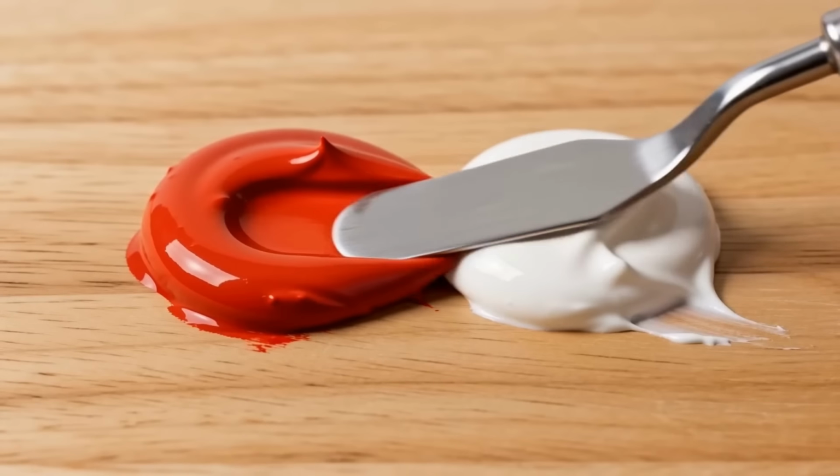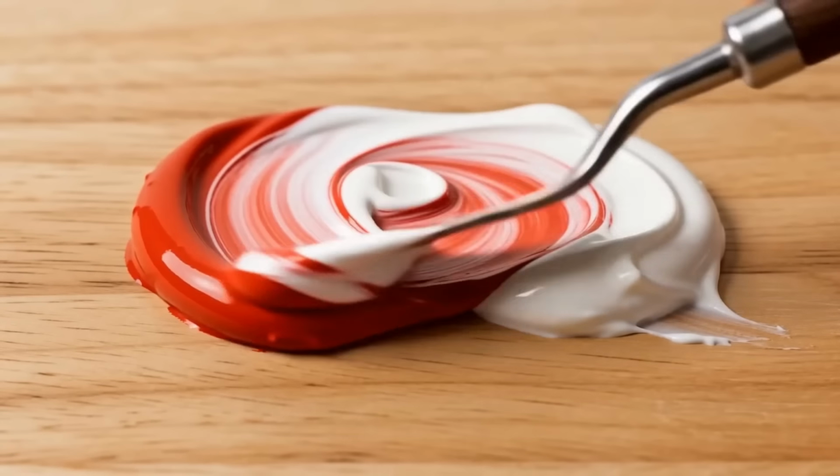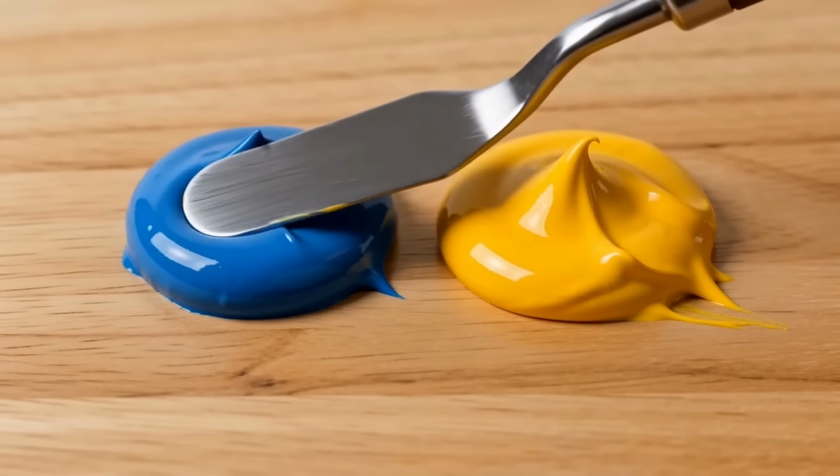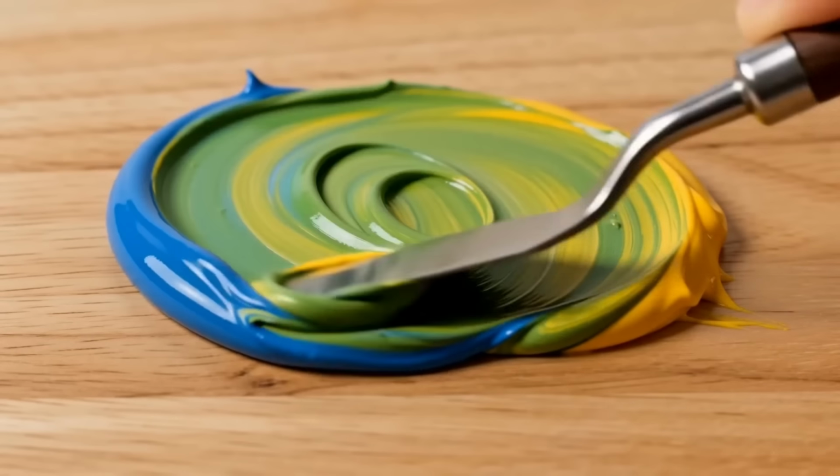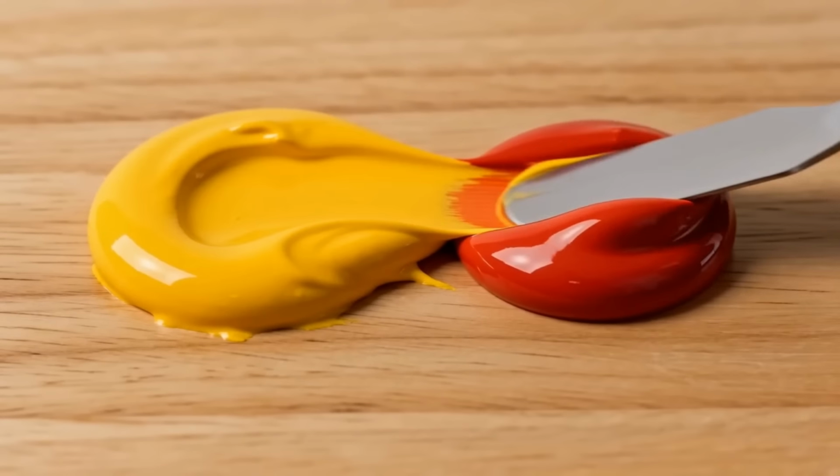Now here we have mixing colors. This actually was pretty surprising because you get the right color back. The mixing of the colors looks good. It's not really mixing as strongly as I would love it to.